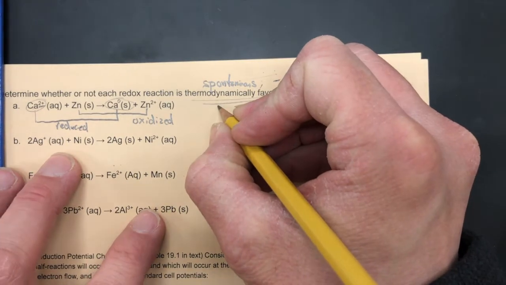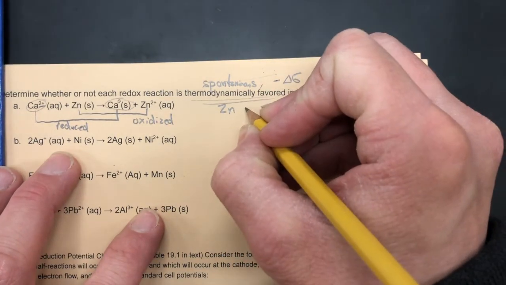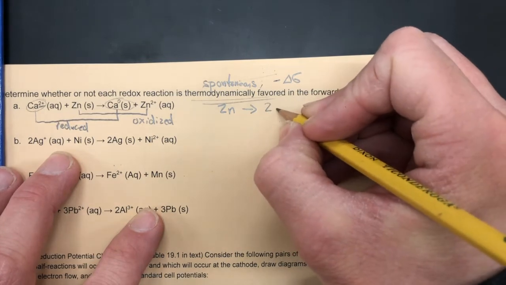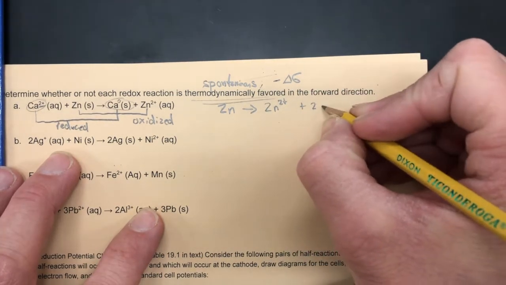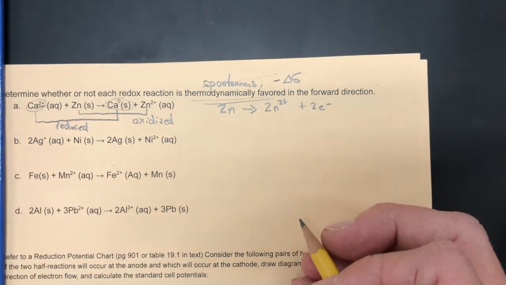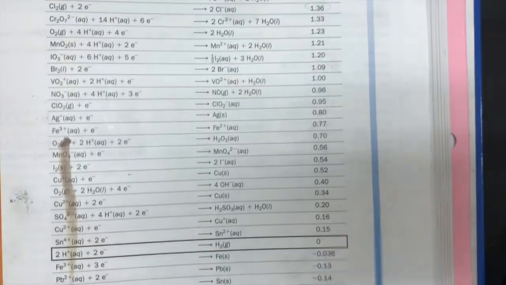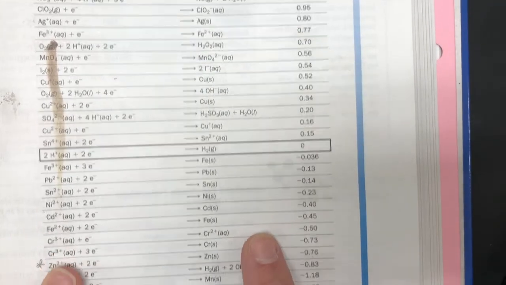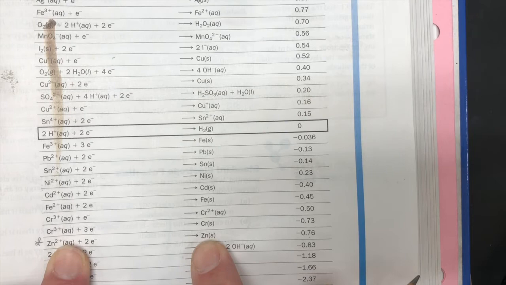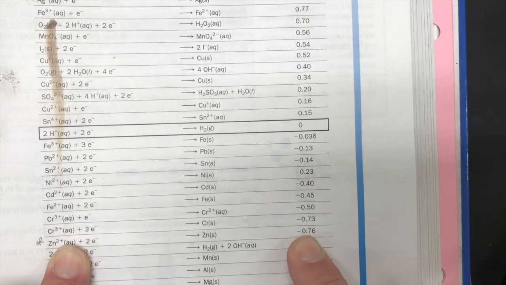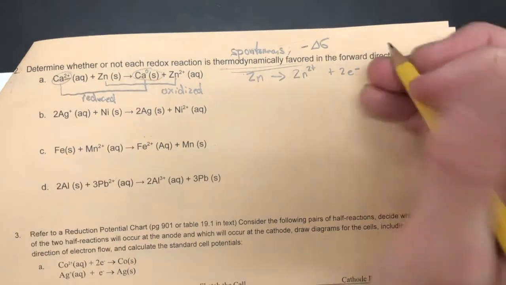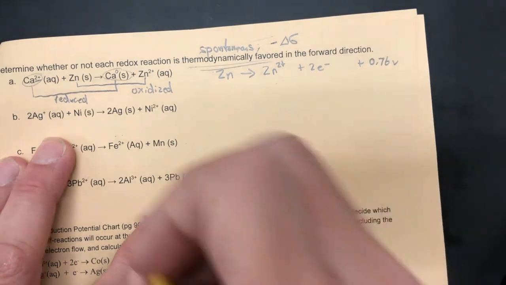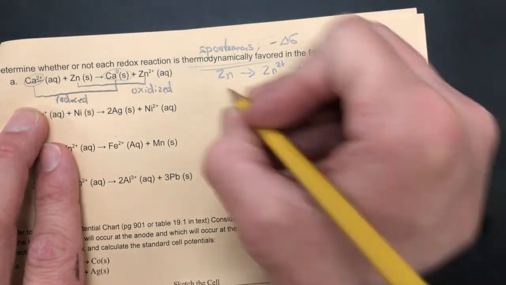So the zinc half reaction is Zn makes the ion plus 2 electrons. That is the oxidation reaction. Now, in our textbook, we get not an oxidation reaction, but a reduction reaction for zinc. So again, I'll find zinc. And this is the reverse of the reaction, so we actually have to flip the sign. So it's a positive 0.76.